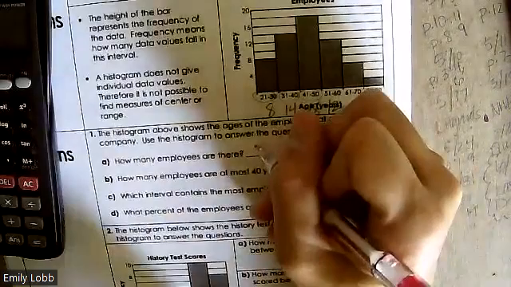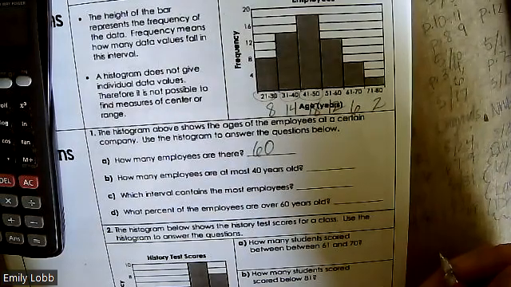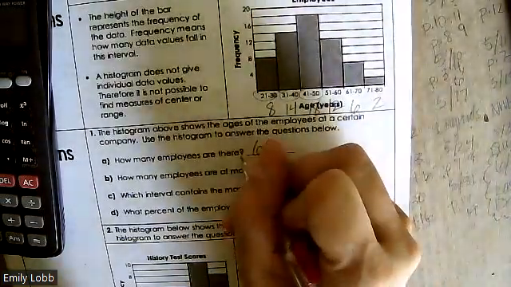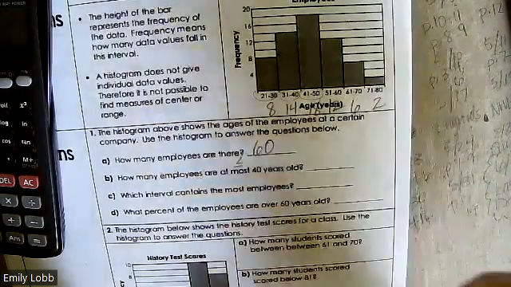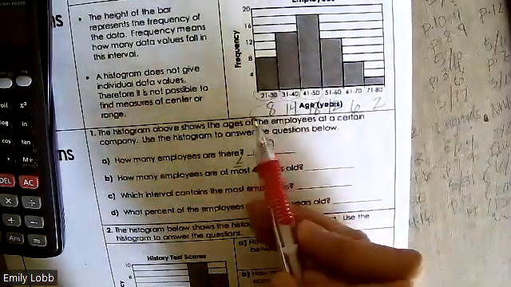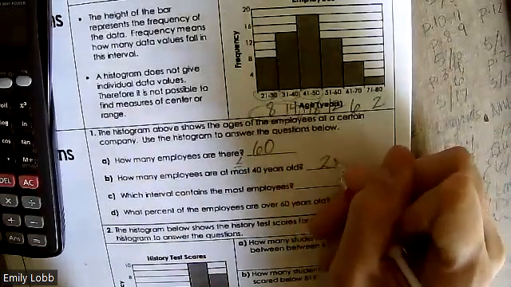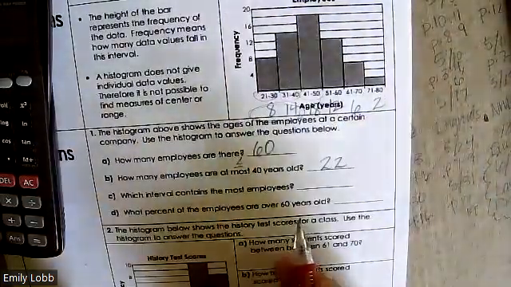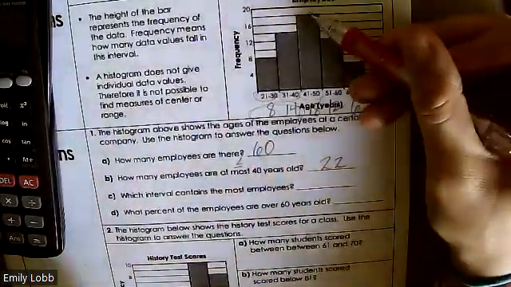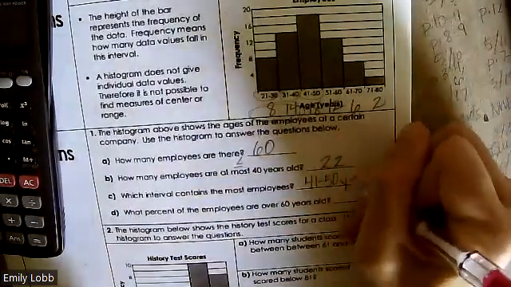So 60 employees. How many are there at most? 40. So this means at most, less than or equal to 40. So here would be at most 40, right? 8 plus 14, which is what? 22. Which interval contains the most employees? 41 to 50 years.